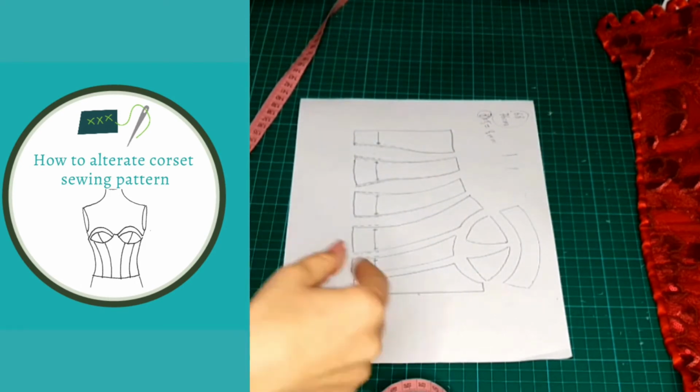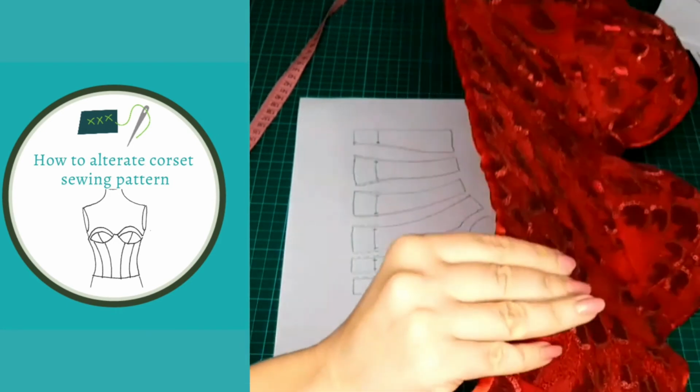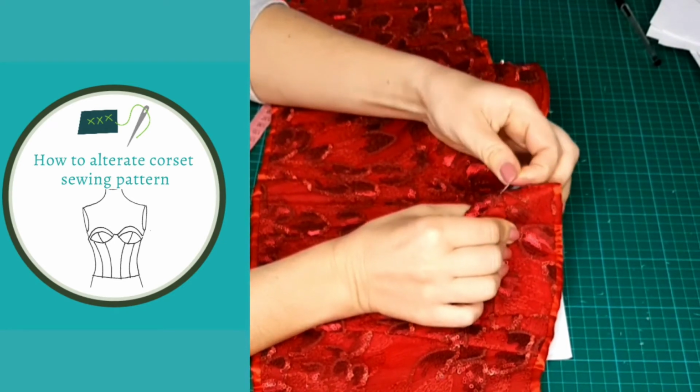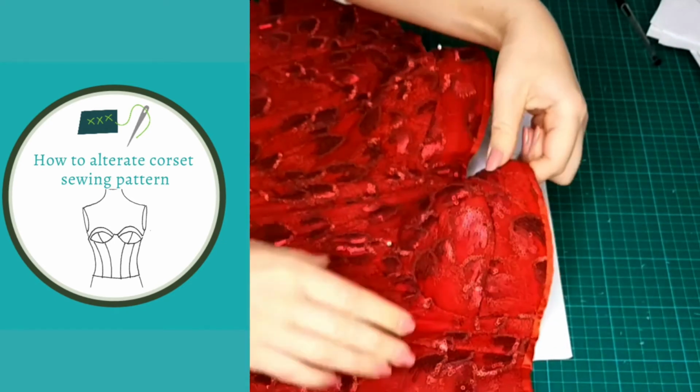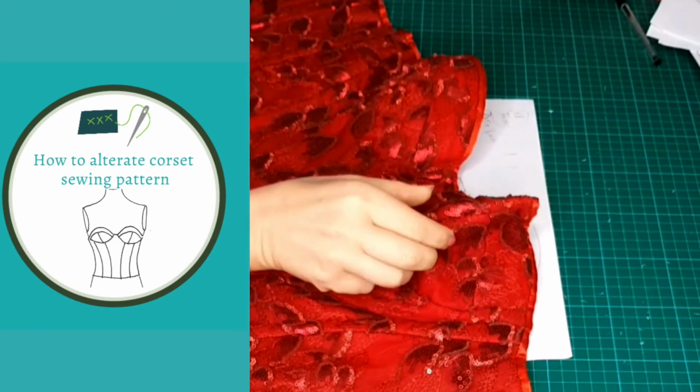What is the mechanism in this case? I need to reduce the volume of the cup. Here I pin in the middle where the bust goes up.